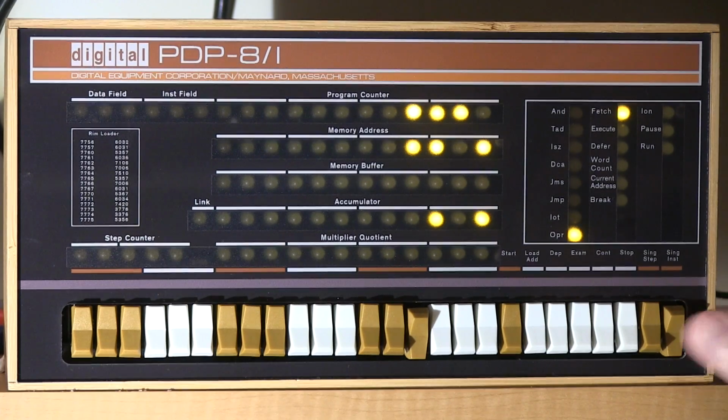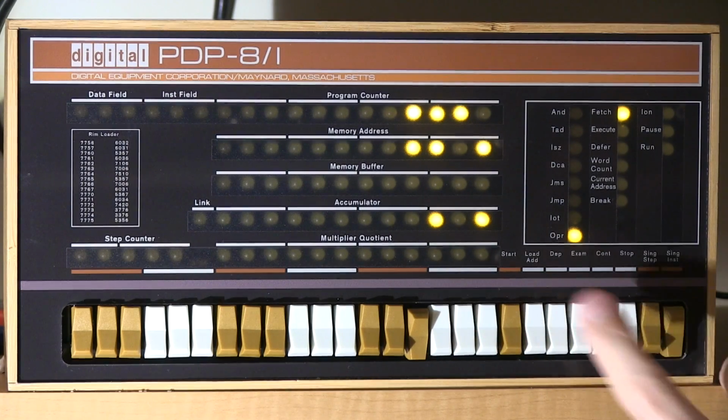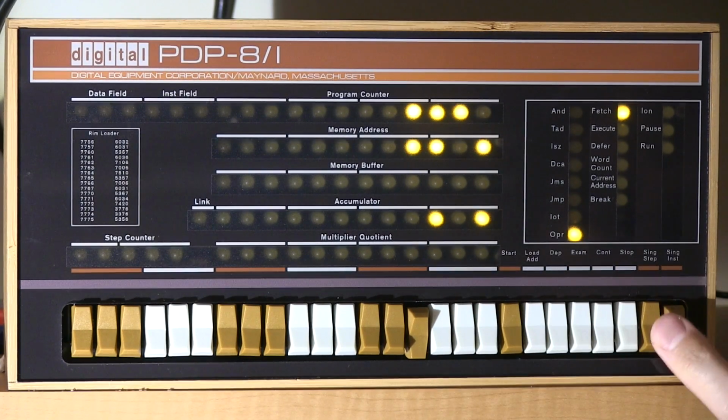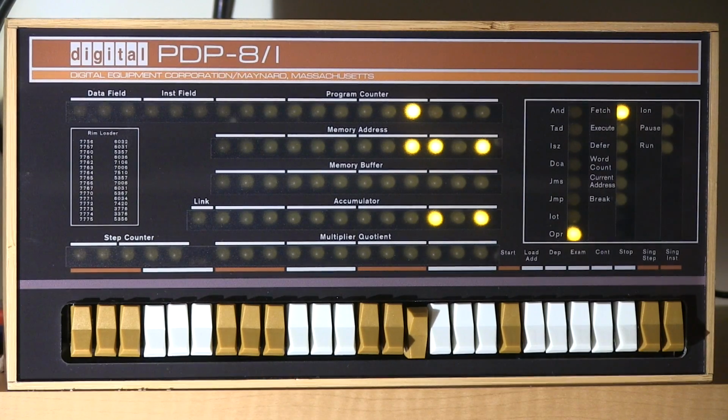Cool, right? Okay. Now you say, that's all well and good, but I'd like to see some loops. So let's do some loop-de-loops. How about we go back to the beginning again, load address 10, and this time we will do a very simple 2-instruction program. Increment accumulator, jump to the beginning.